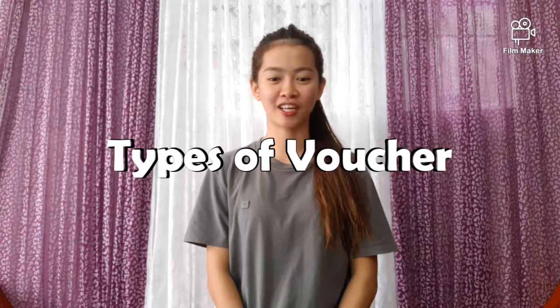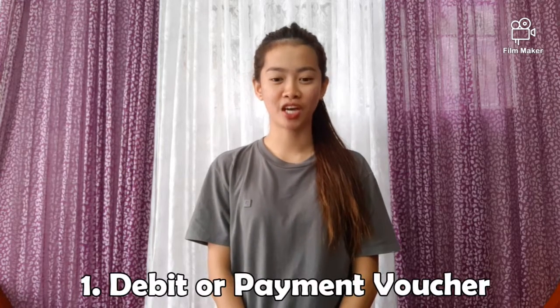Types of voucher. Debit or payment voucher. A payment voucher is used to record a payment of cash or cheque. In this case, the cash or bank will be credited and there will be an outflow of funds.